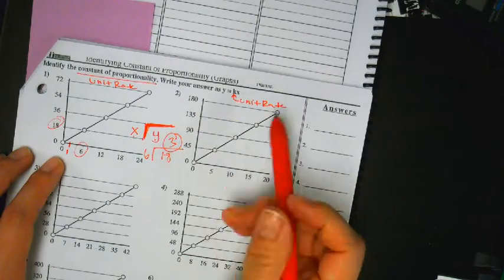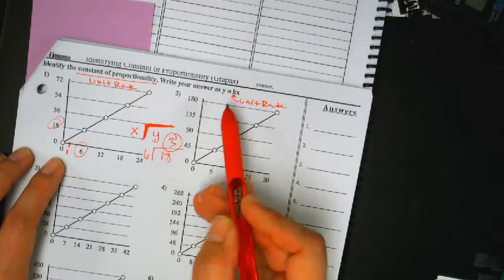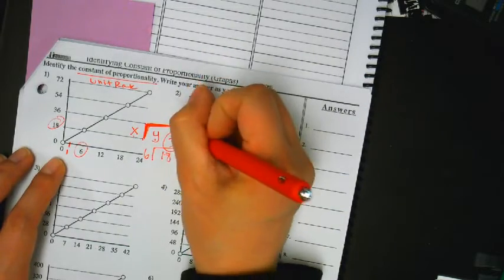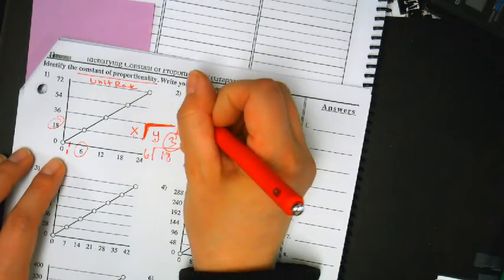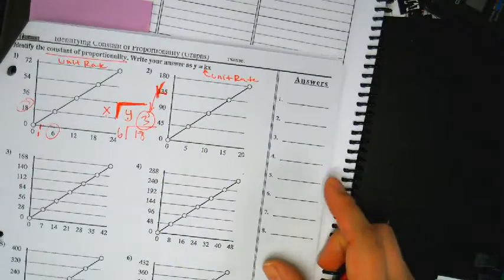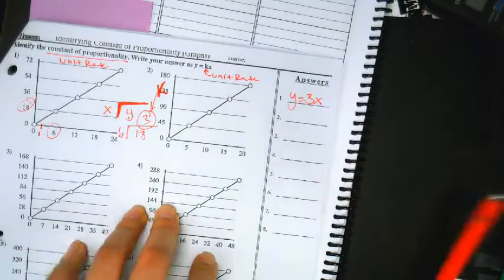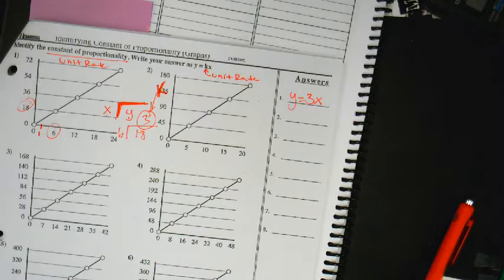Cool. But how do they want me to write my equation? Write your answer as y equals kx. This is your k, your unit rate. This is your k. So what would be my answer written the way they want me to write it? Not 6, not 18. You got to solve for the 1. The 1 is missing. So we divide this.